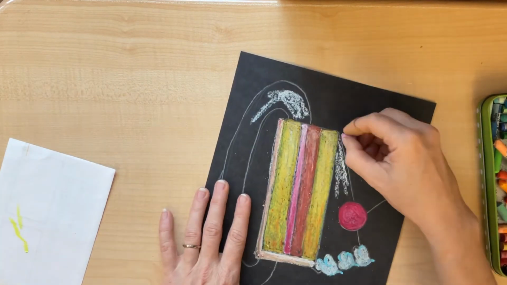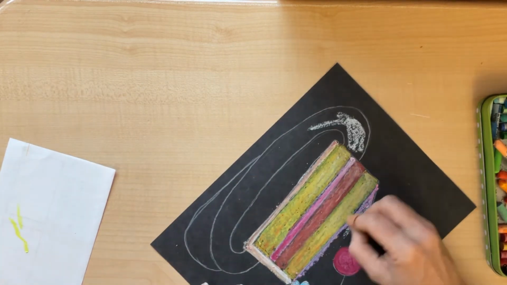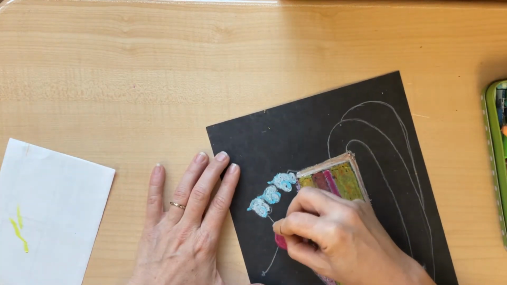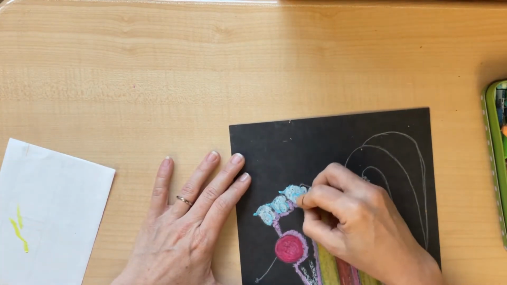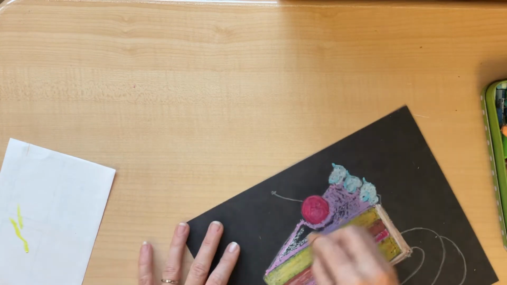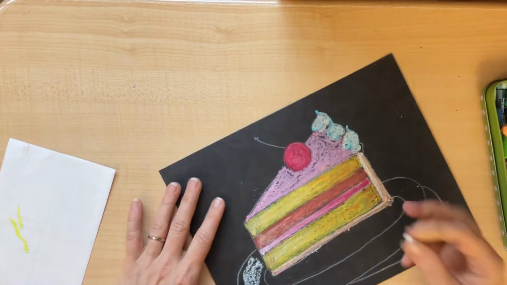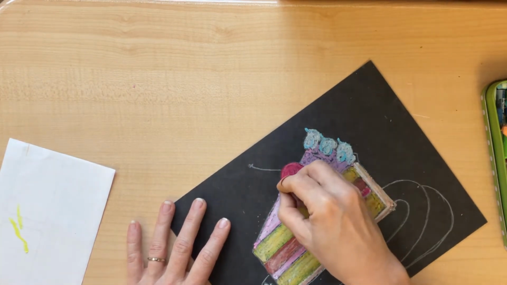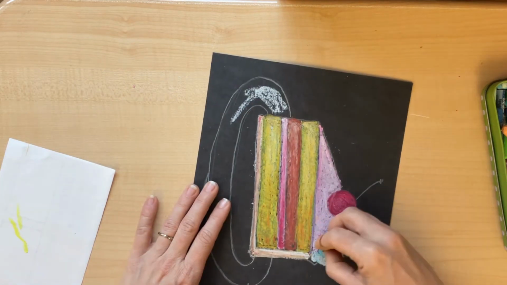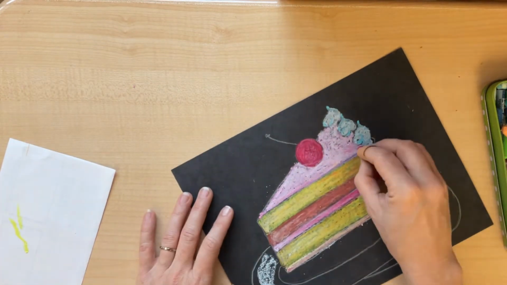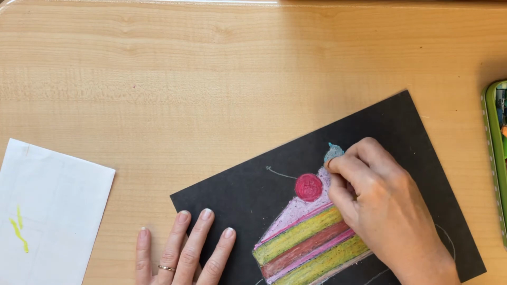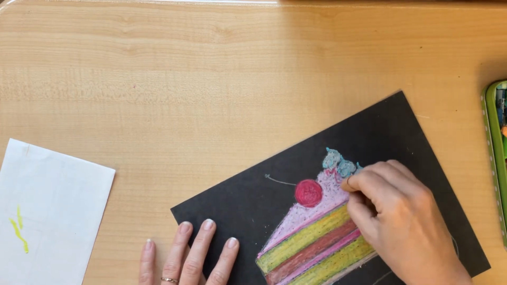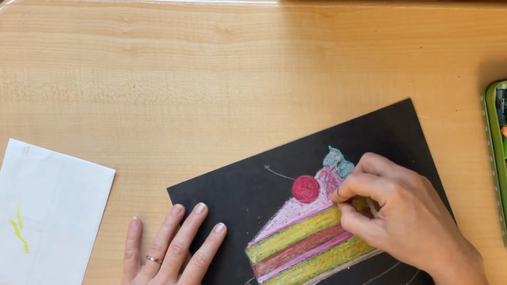On the top of my cake, I will start with a light pink and add a little white all over it to make it look like real frosting. Then, with red, I will add a dark area and blend it all together.